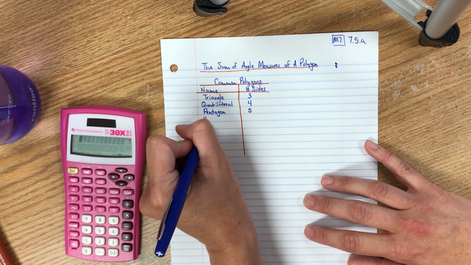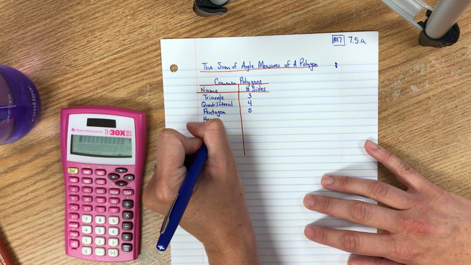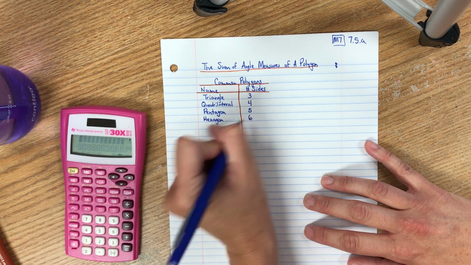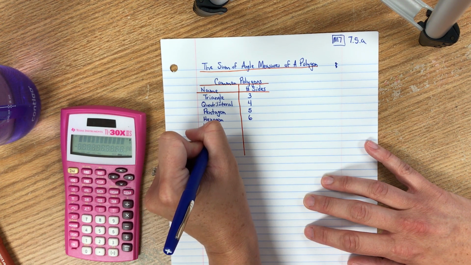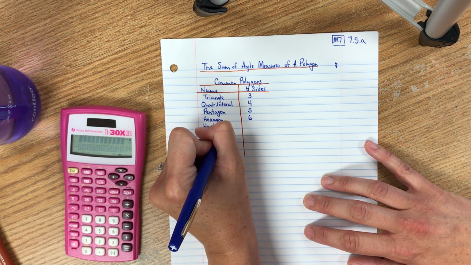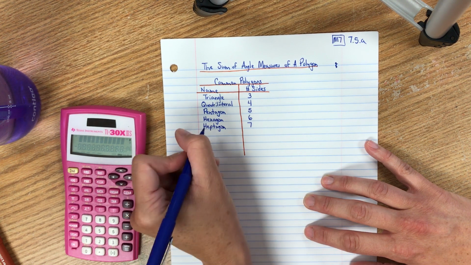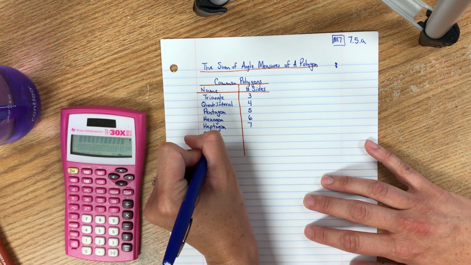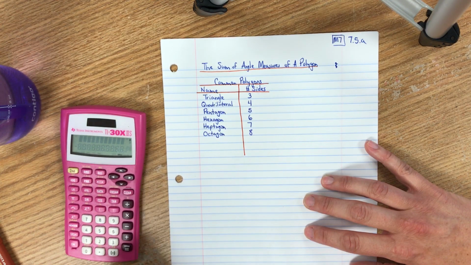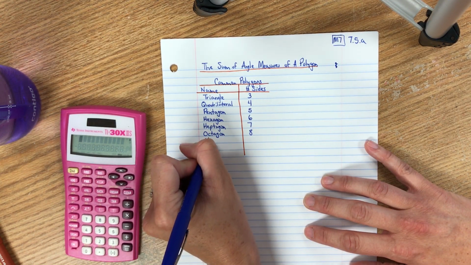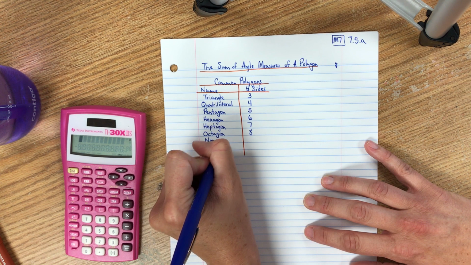A hexagon has 6 sides. A figure with 7 sides we call a heptagon. A figure with 8 sides is an octagon, like an octopus, right? 8 legs, that's why it's called an octopus. A nonagon doesn't mean no sides.